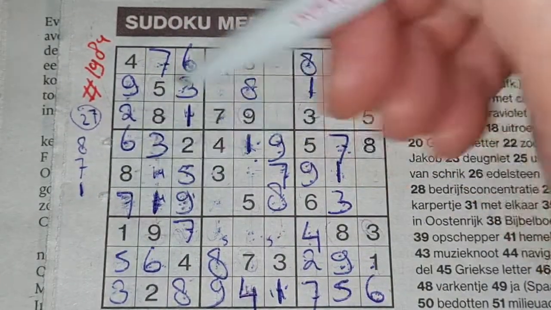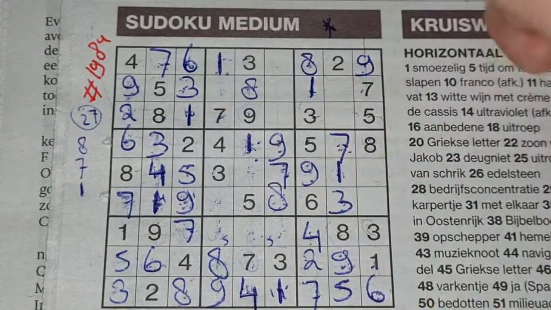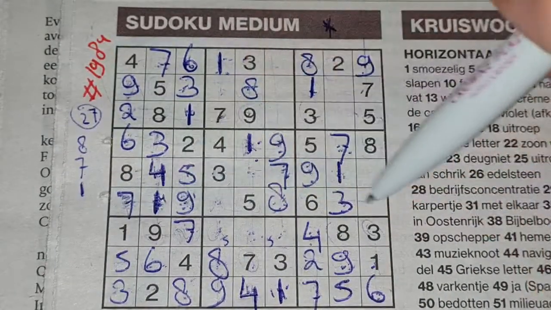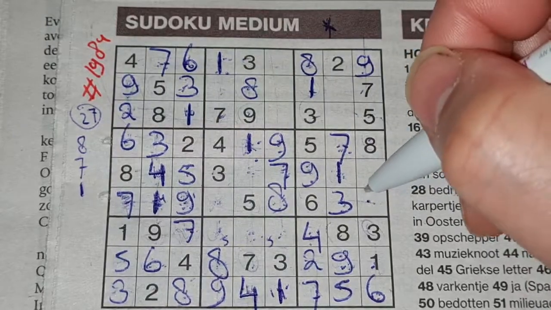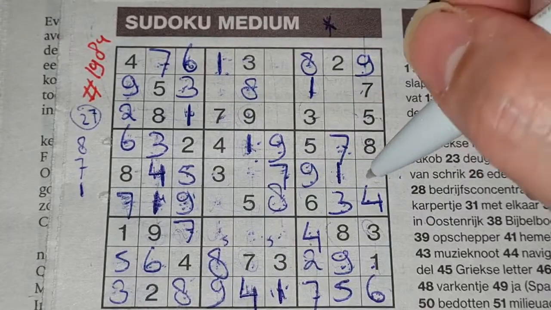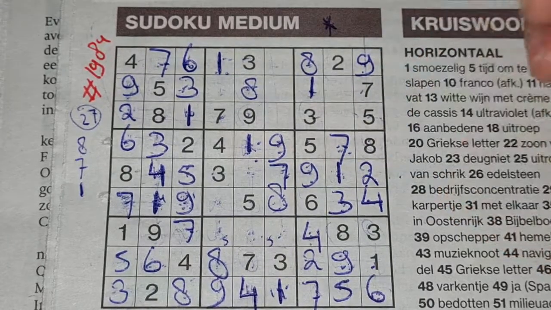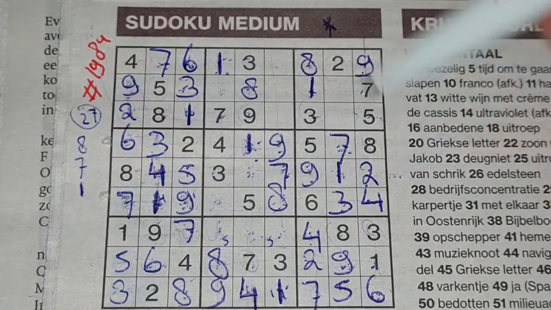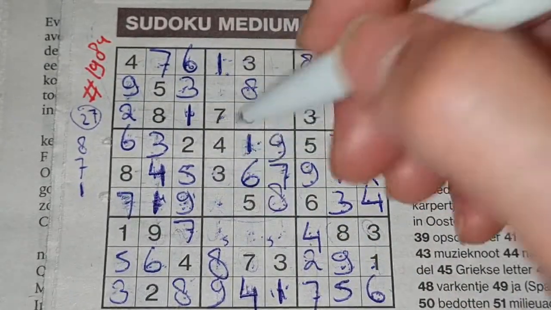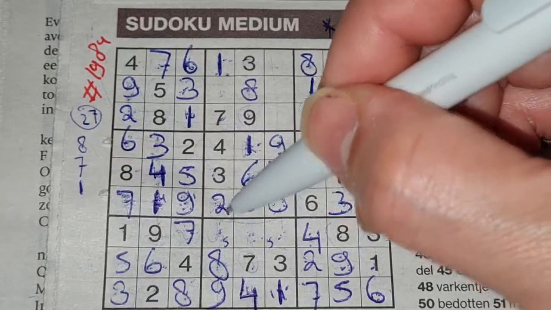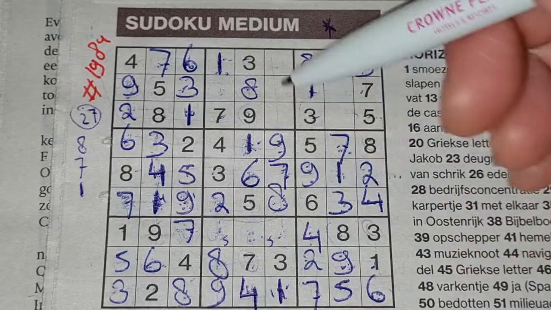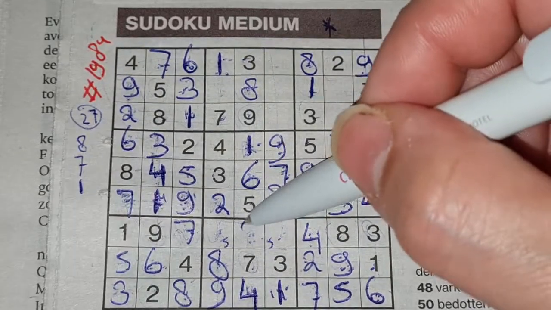1 box left in this big square for the number 4. 4 in this row, 4 in the middle row, so the row below, the only place for a 4 should be there. 1 box left in this big square for the number 2. 1 box left in the middle row for the number 6. 1 box left in this big square for the number 2. 1 box left in this middle column for the number 2.